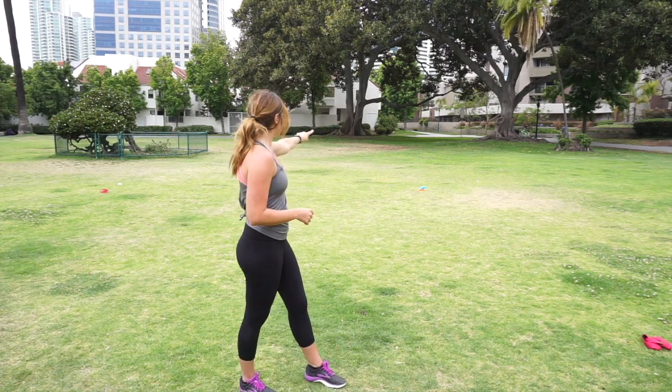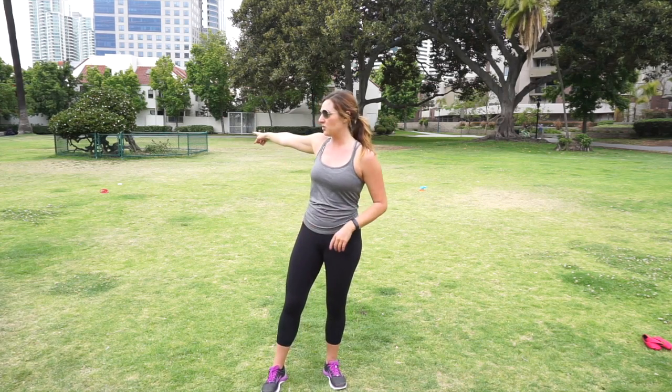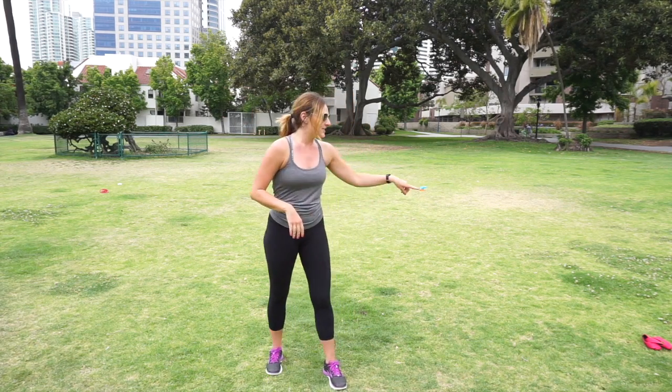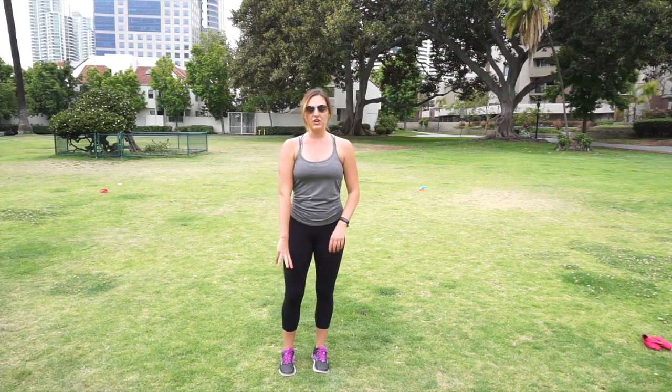So what we have is the cones, they're set up like an L here, and let's say this is cone 1, 2, and cone 3 in that back corner. They're going to get down in a 3-point stance here. So 2 feet on the floor, 1 foot on the hand.